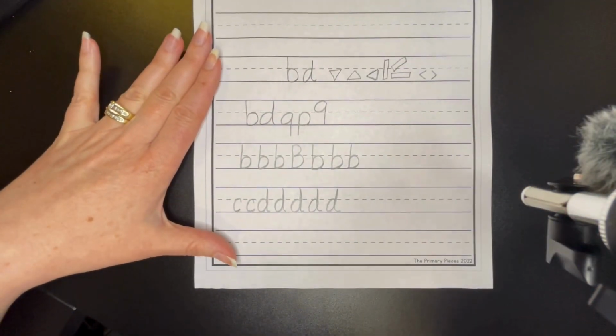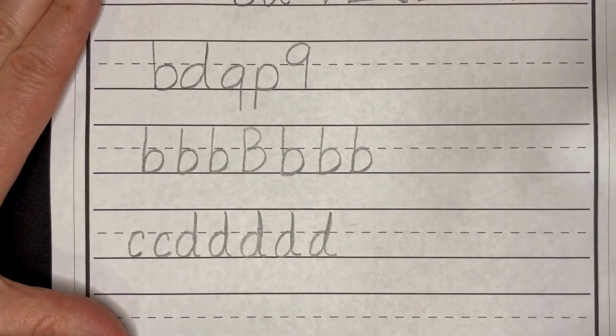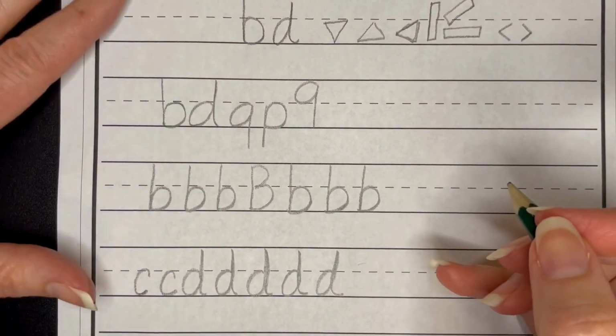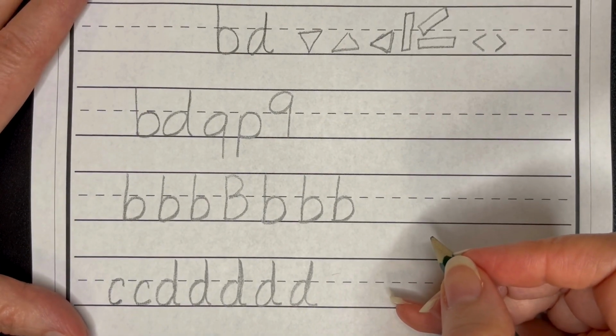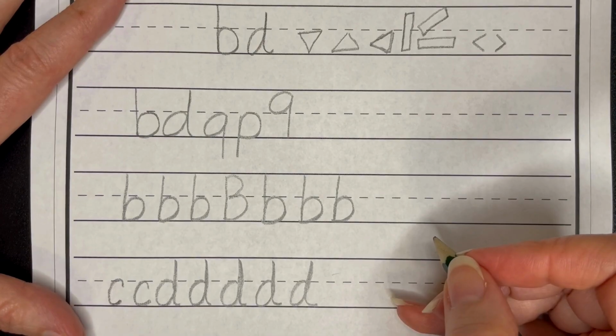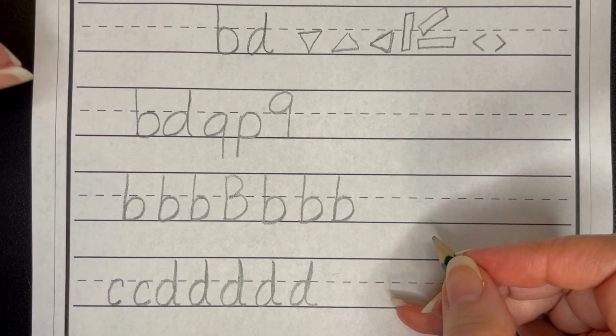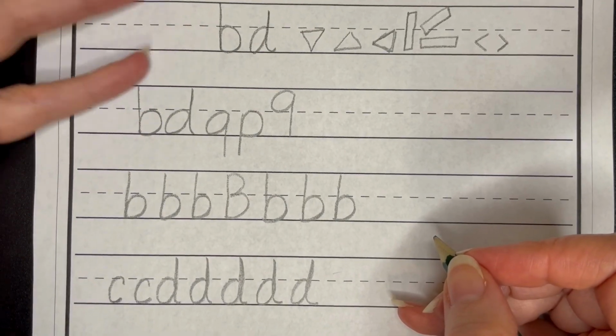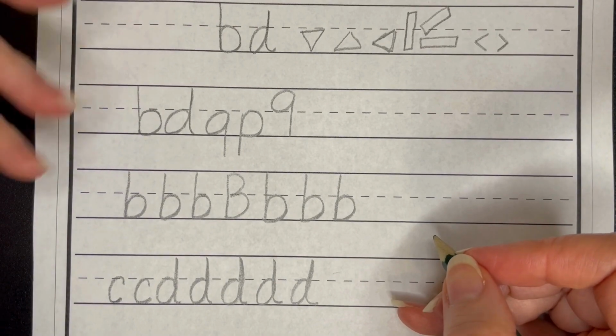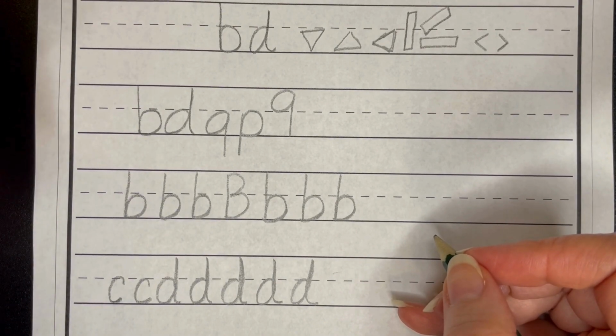So B and D, very common and easy for students to confuse. Now you see why it is so easy for them to confuse and to struggle to remember which way either one goes. And now you have some tips and tricks to help them straighten that out.